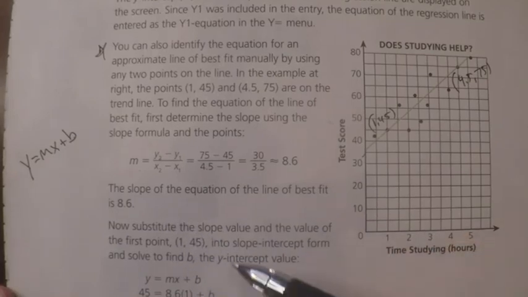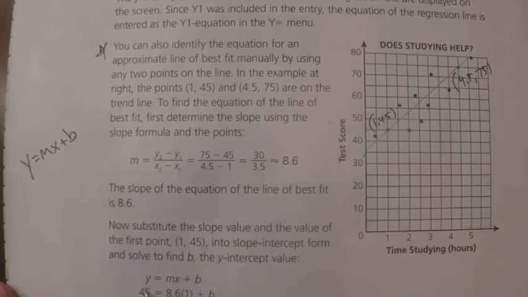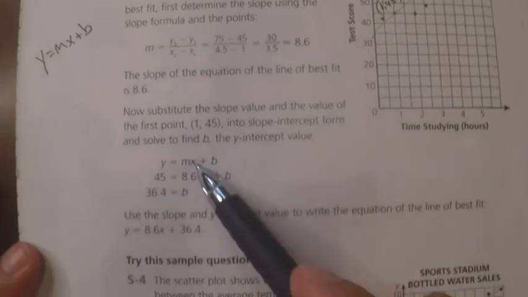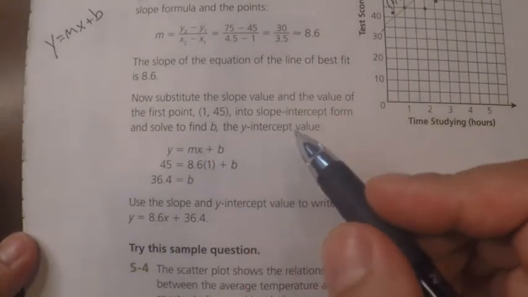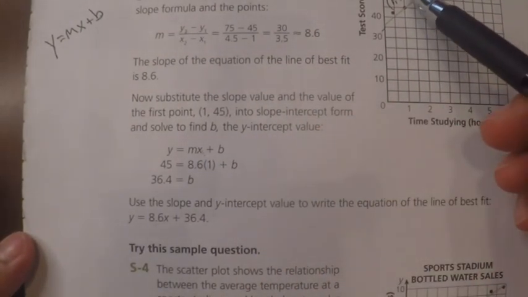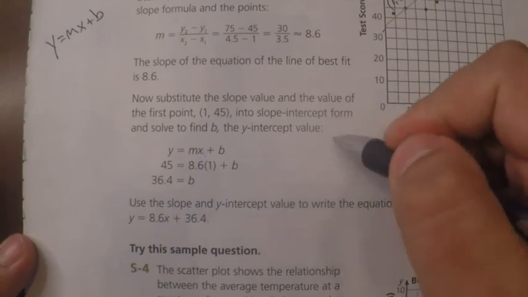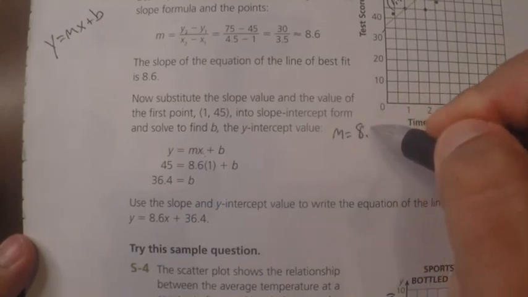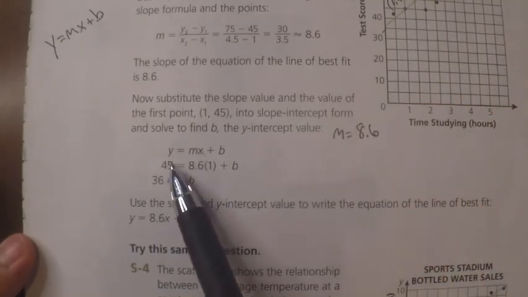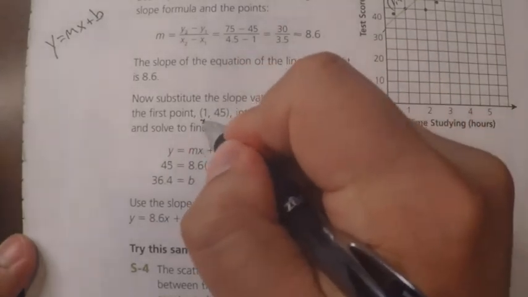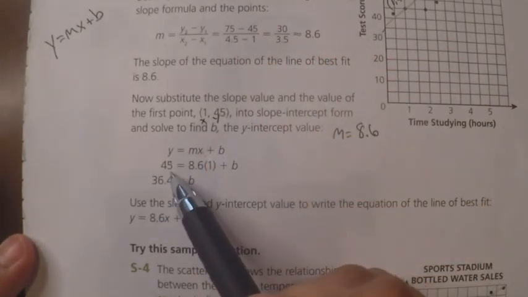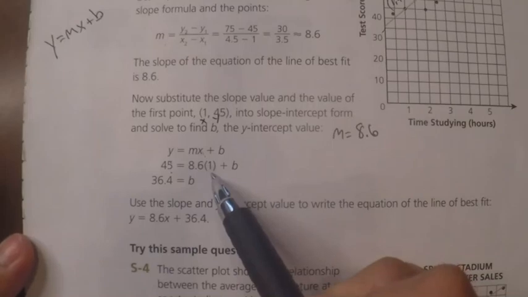Then to find the y-intercept, we start with y equals mx plus b. We choose 1 point, so we probably pick the point (1, 45) like they did because they're both whole numbers. We substitute in m, which we said was 8.6, 45 in for y, and 1 in for x.